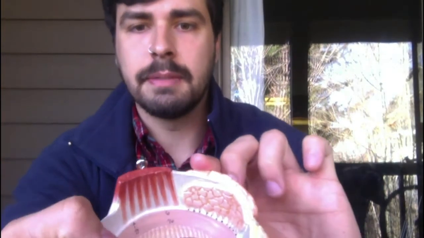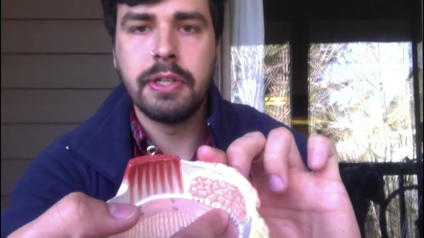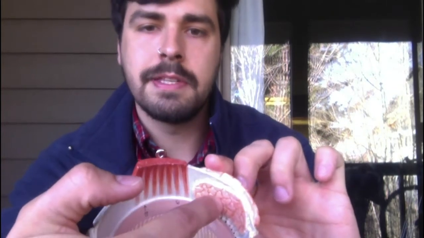Now your tears are made here in the lacrimal gland. What happens to those tears is that they move through these lacrimal ducts. You see these black dots right here? Those are your lacrimal ducts. So your tears are produced here, and then they go through these ducts. Now they're on top of your eye, and you're going to blink, and as you blink, your eyelid is going to distribute those tears.